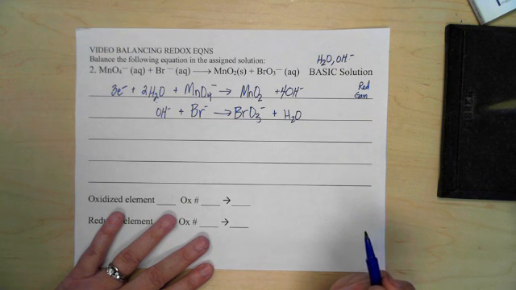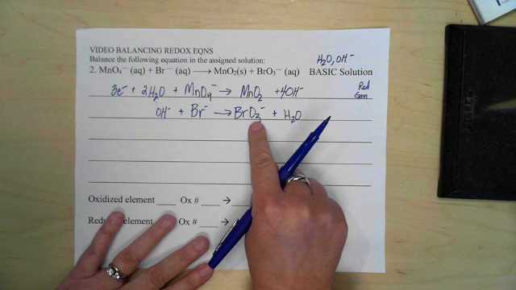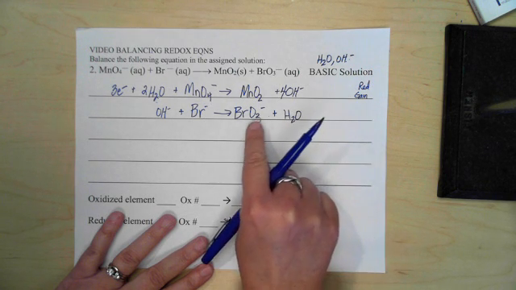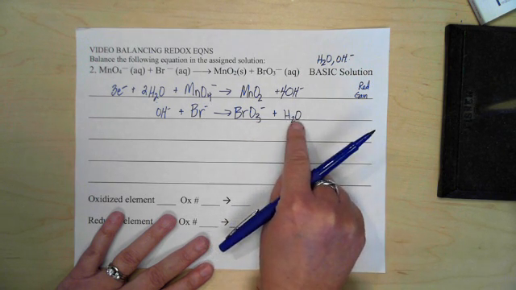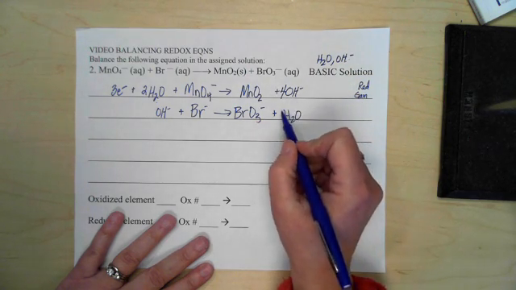Now the question is, how many? Well, because we have 3 here, and we have 2 hydrogens, if we make 3 and 3, that doubles these oxygens, and that'll double the hydrogens.